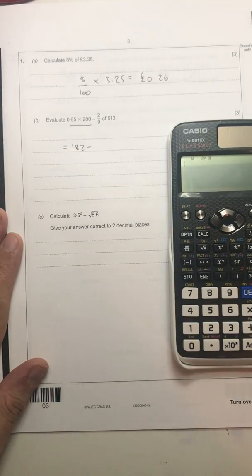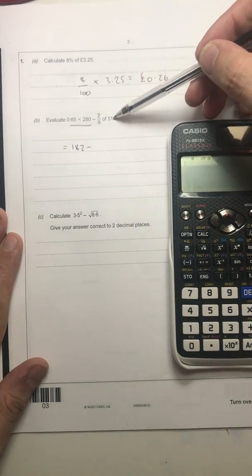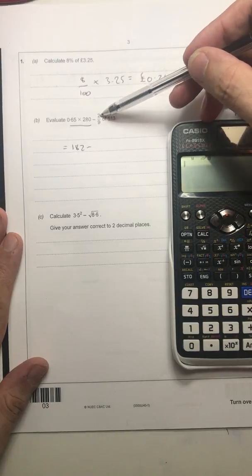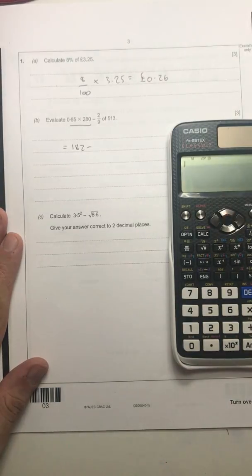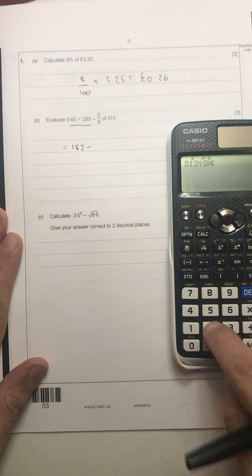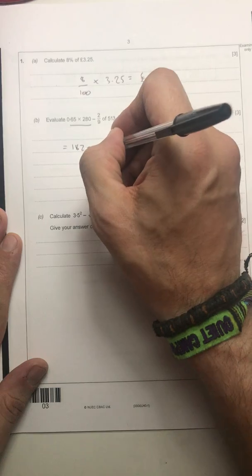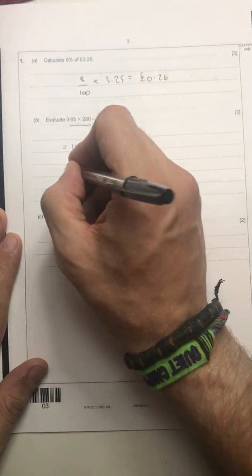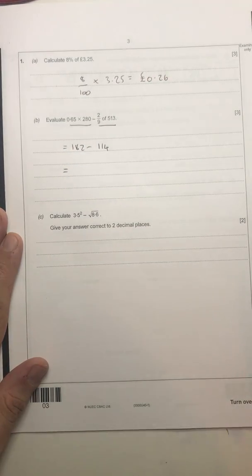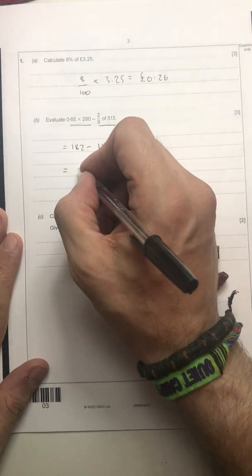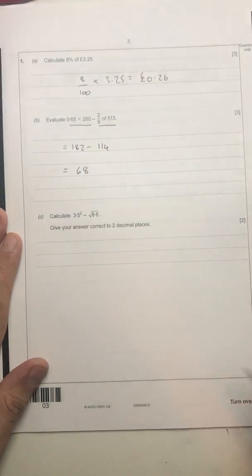If you remember my song, to find the fraction of a number, divide by the bottom and times it by the top. So 513 divided by 9 times 2 gives me 114 for this bit.